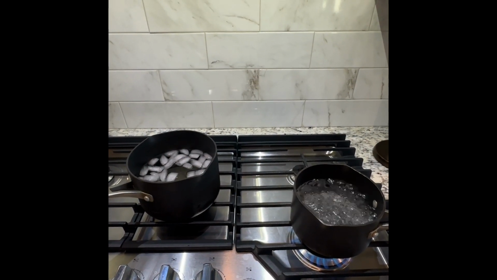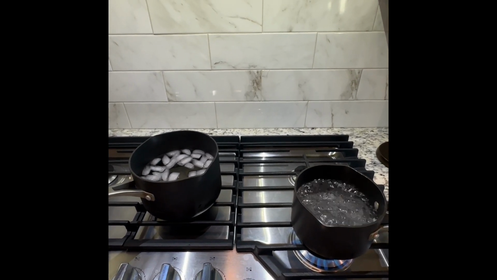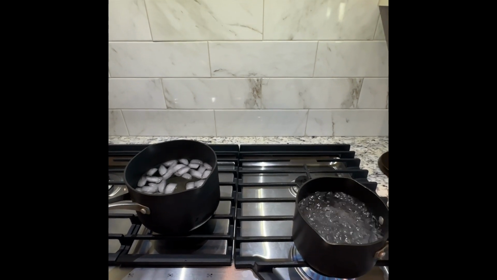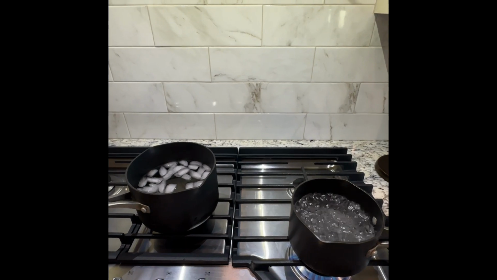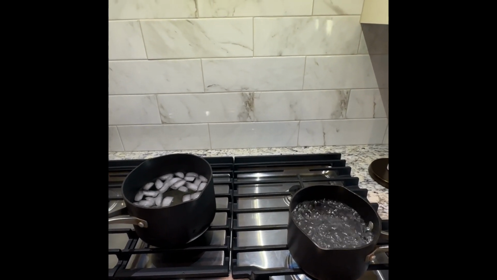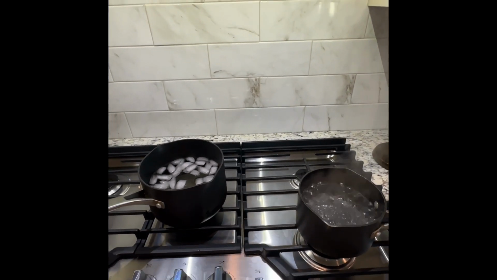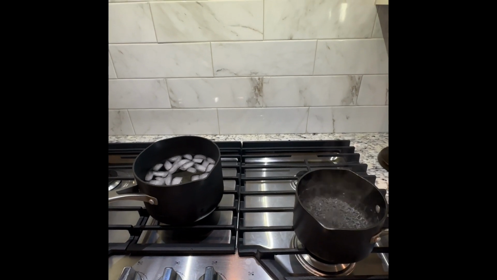Hi everyone, welcome back to my kitchen where we're going to continue with gas law experiments. We are about to prove Charles's law. Charles's law states that when pressure is constant, and right here in my kitchen barometric pressure is going to be constant, it's not going to change in the next couple of minutes, volume and temperature are directly related.